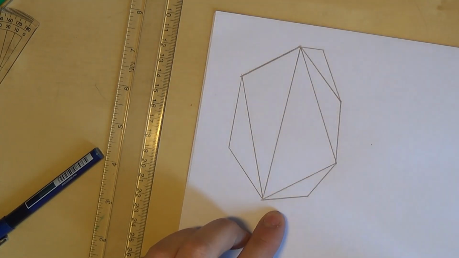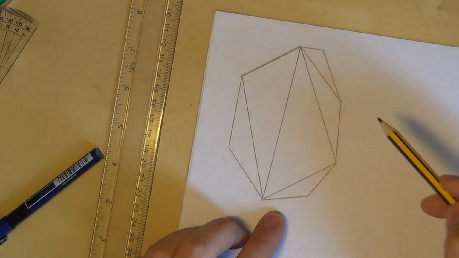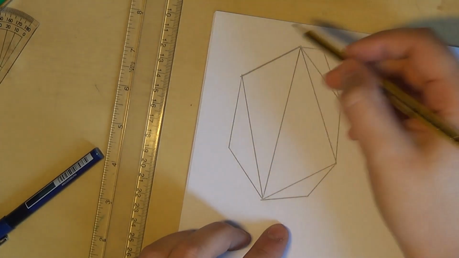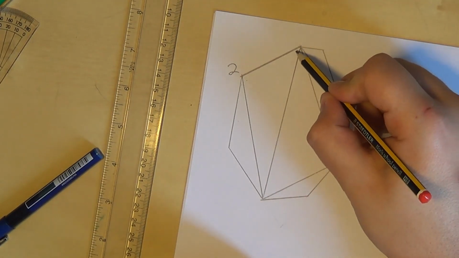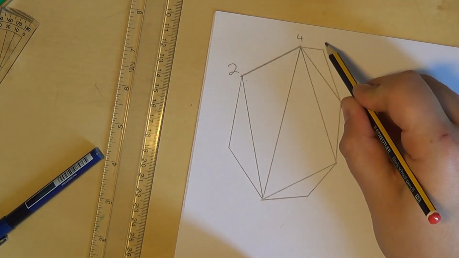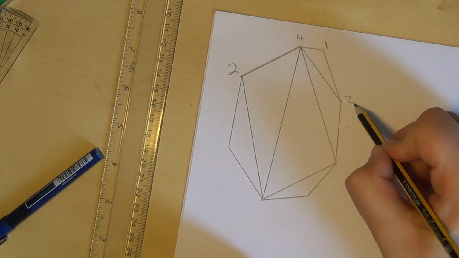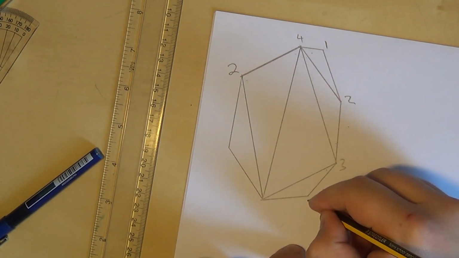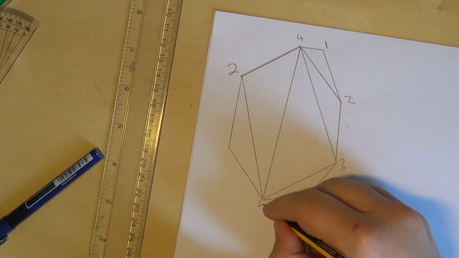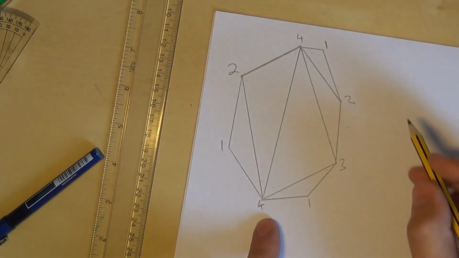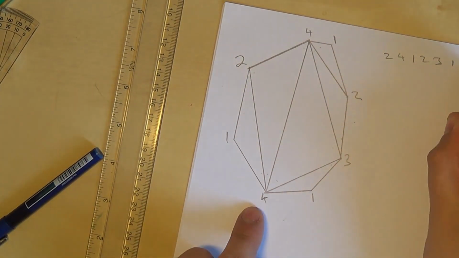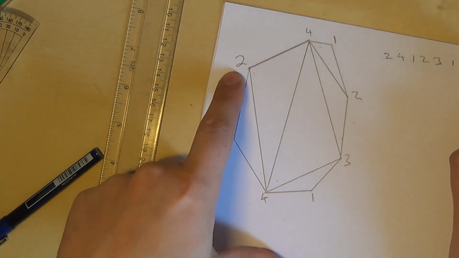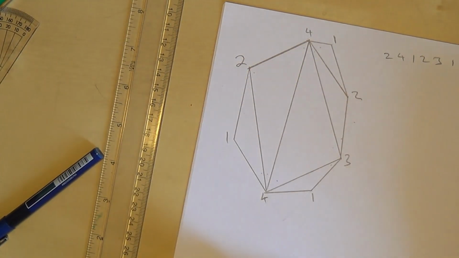And then you go round the vertices, which are the corners, and count how many triangles they're attached to. So this vertex here is 2 triangles next to it. This vertex here has 1, 2, 3, 4. This is only 1 triangle. This is 2. This is 3. This is 1. This is 4, and this is 1. So we now have a sequence of numbers 2, 4, 1, 2, 3, 1, 4, 1, and it repeats 2, 4, 1, and so on.